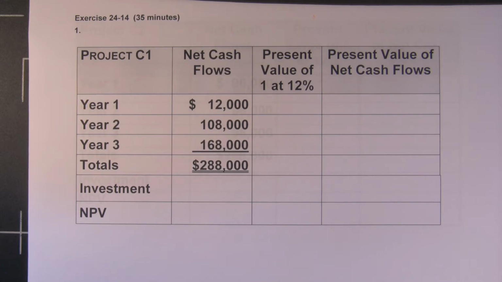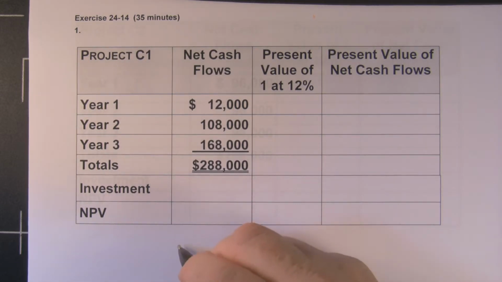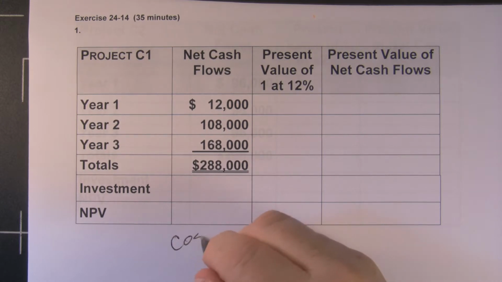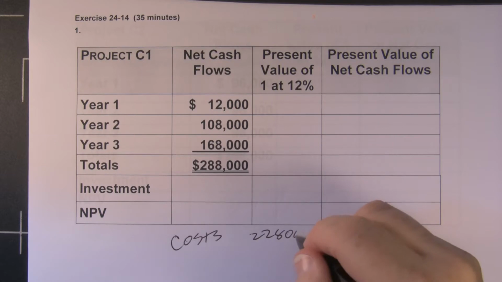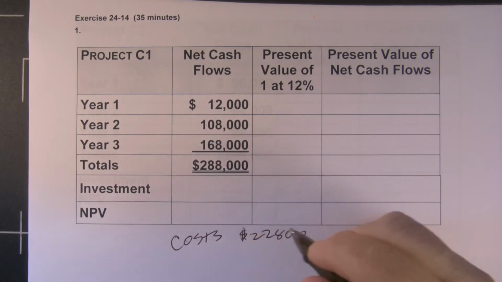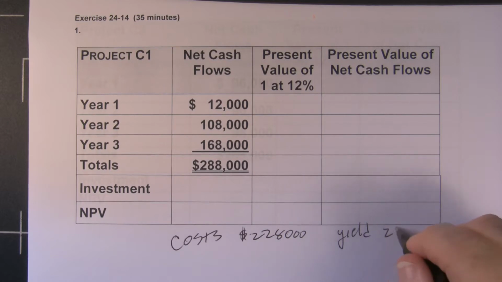They tell you that each project requires an additional investment of $228,000 and each will yield $288,000. So each cost $228,000 and each will yield $288,000.